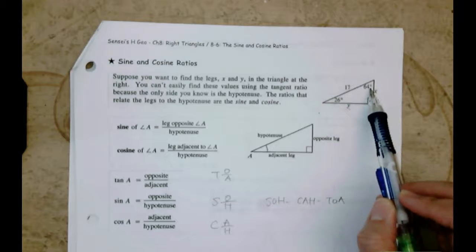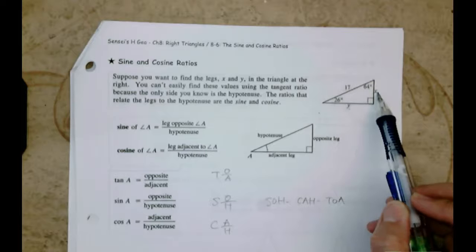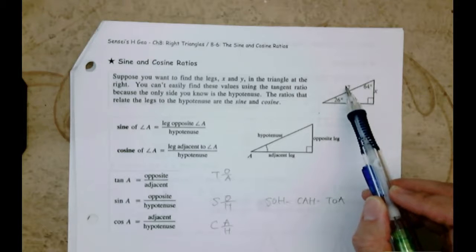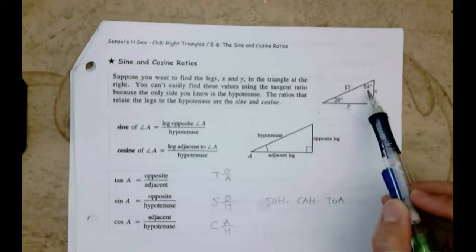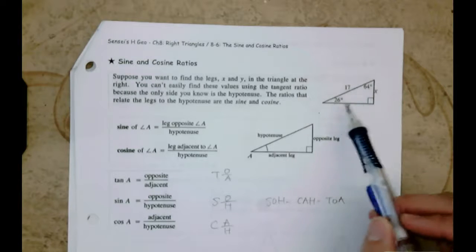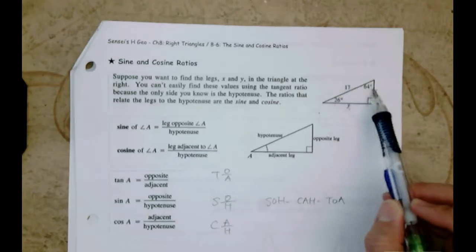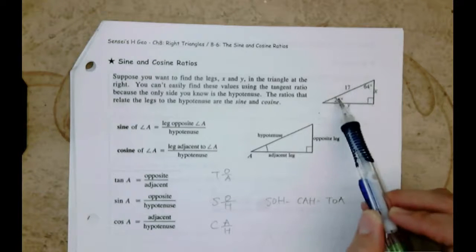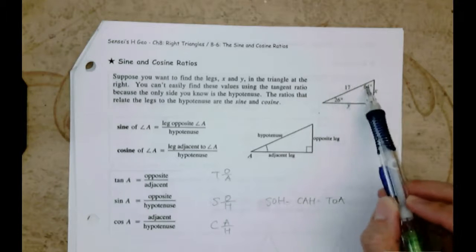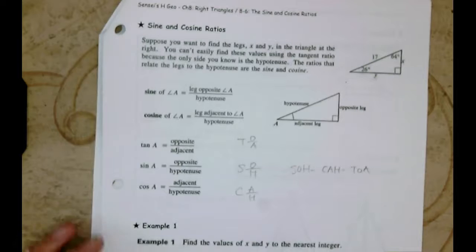The cosine of 64 is x over 17, adjacent over hypotenuse. So you realize the relationship here? These are complementary, right? The sine of an angle is the cosine of its complementary angle. We see that a little bit later, okay? So that's the definition, okay?